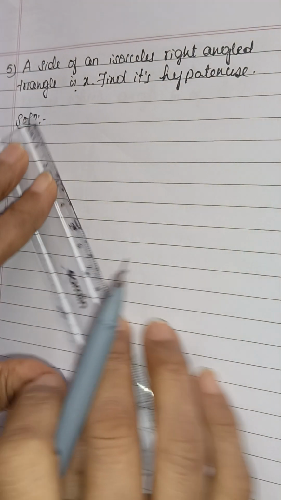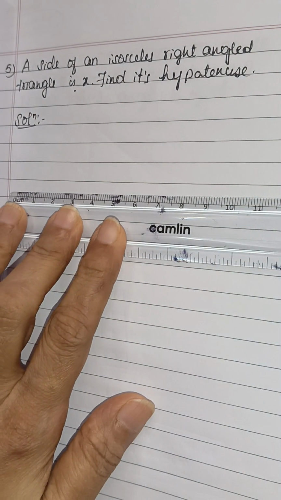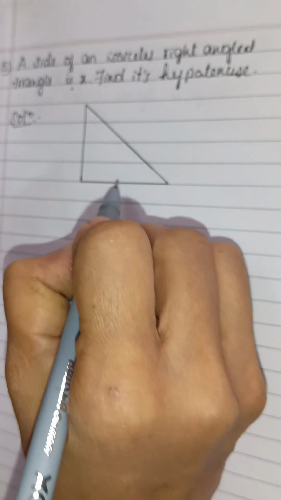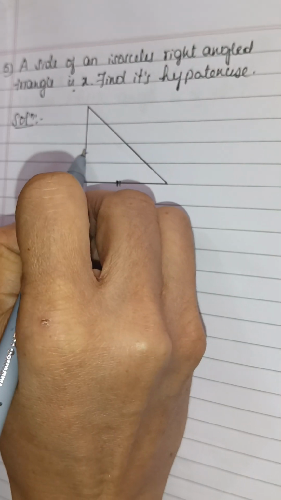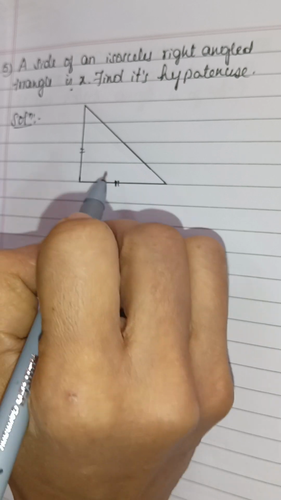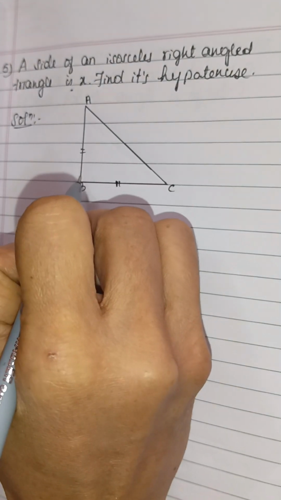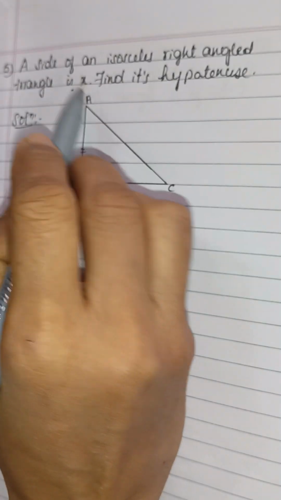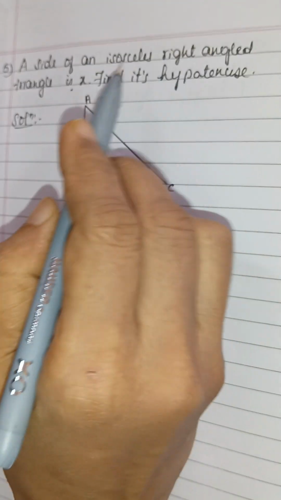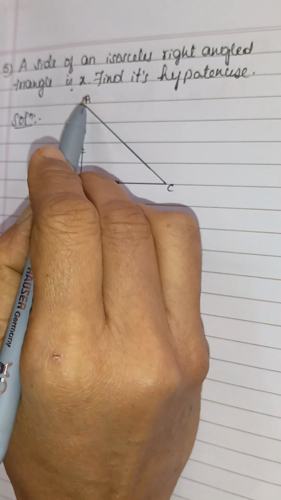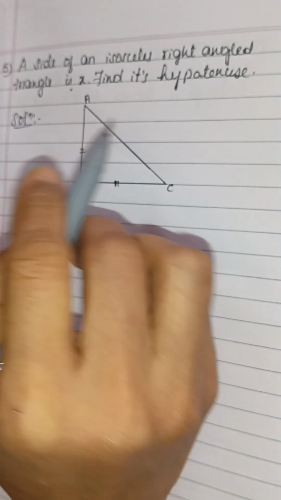Okay, so let's draw one isosceles triangle. So here is a triangle. These two identical marks show that these two sides are equal. Therefore, A, B, C, and this is a right angle triangle. This is an isosceles right angle triangle. Angle ABC is 90 degrees. So triangle ABC is the given isosceles right angle triangle.